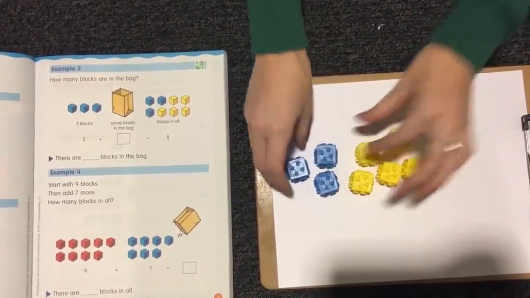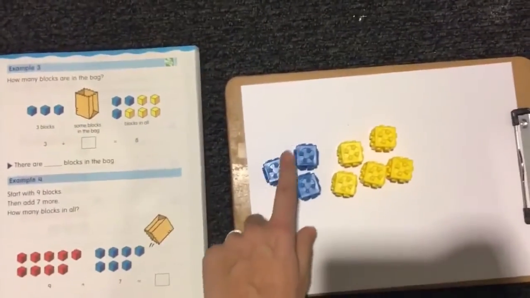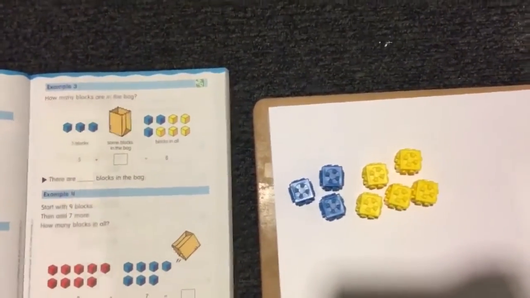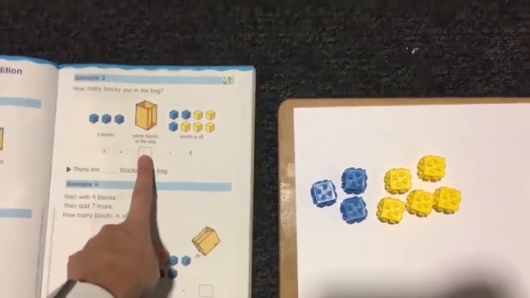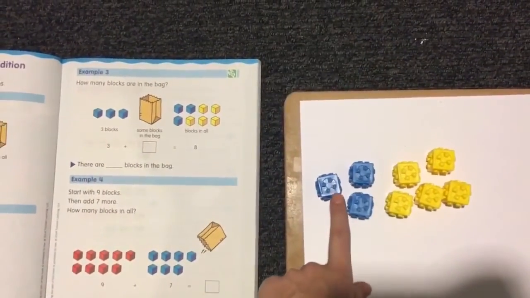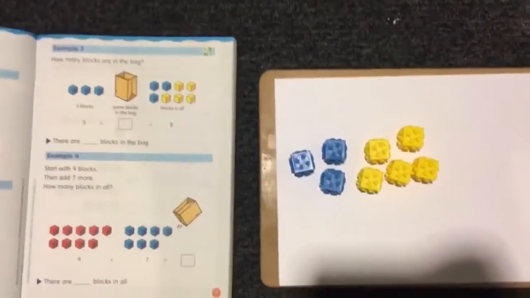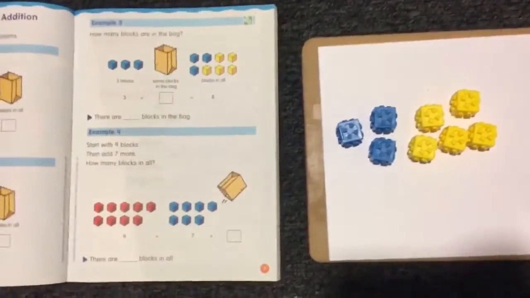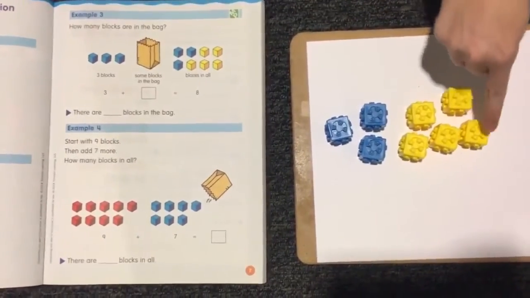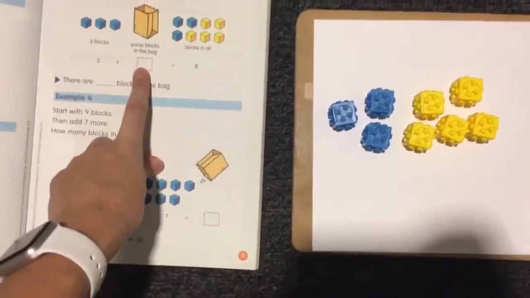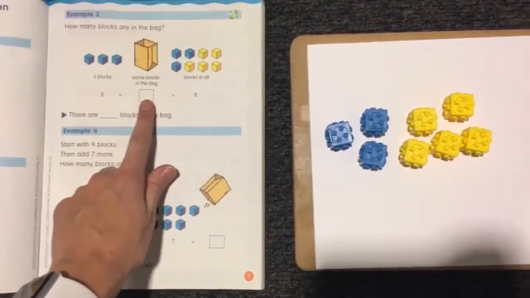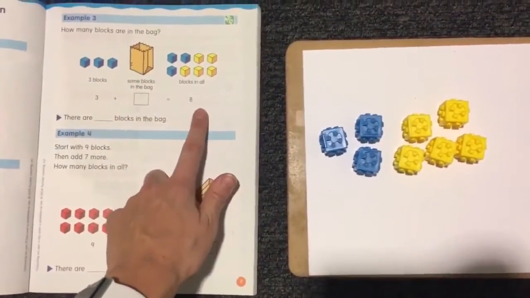All right, we're going to move those around, make sure we have 8. Let's double check. 1, 2, 3, 4, 5, 6, 7, 8. Perfect. So now we need to figure out how many were inside the bag. We started with our blue cubes. Now we have our yellow cubes. So let's figure out how many yellow cubes were in the bag. 1, 2, 3, 4, 5. So there must have been 5 that were in the bag. So that would create our equation 3 plus 5 equals 8.